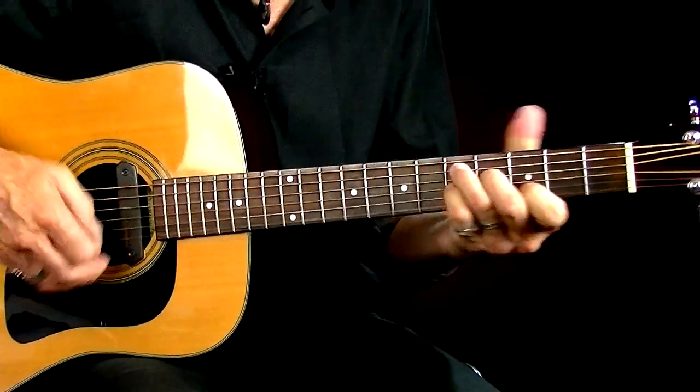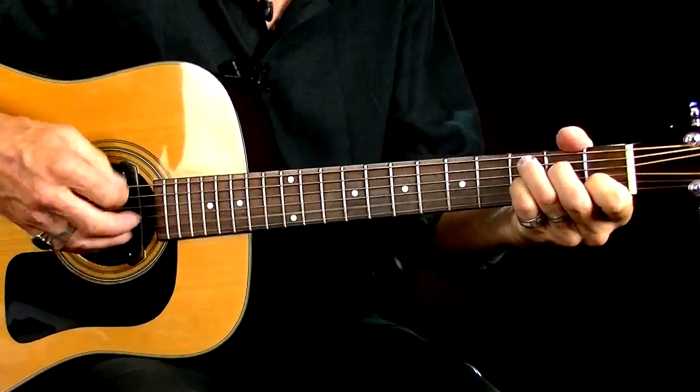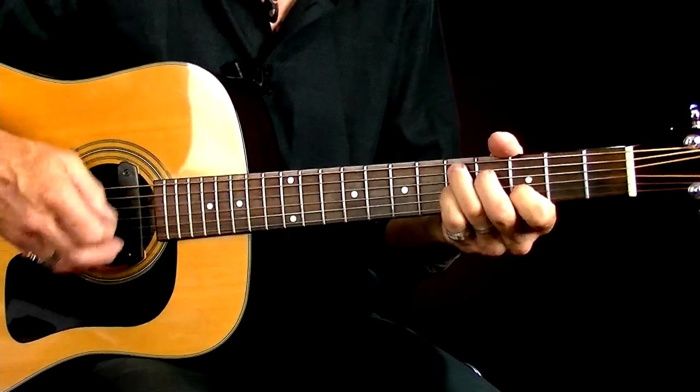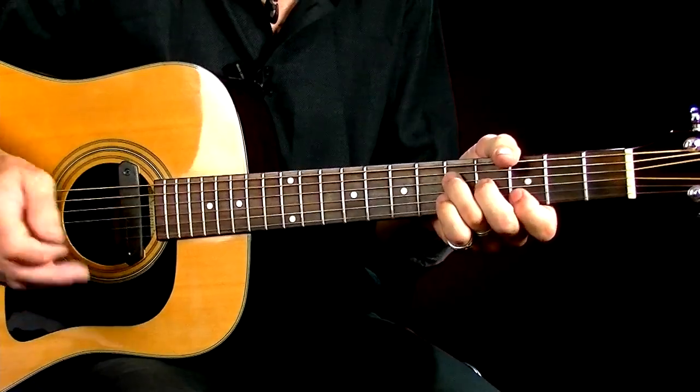Okay, that's a typical 12-bar blues, but bear in mind that you don't just have to play it in a blues style. It can be played in many other different styles of music too.